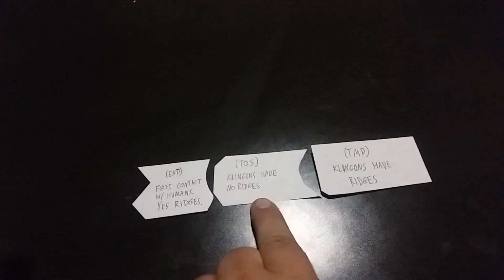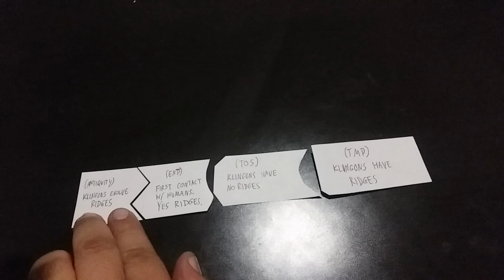And then Enterprise came along, and they actually solved this problem, but not before causing another problem. The Klingons in the first season of Enterprise had ridges, when the Klingons in TOS didn't. But then all of a sudden, all of them do afterwards. So it doesn't really fit. However, what it does establish is that the Klingons did evolve their ridges by the time they met humans.